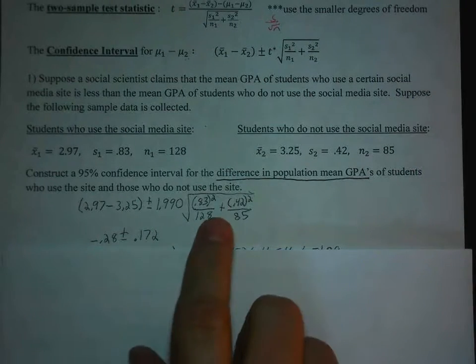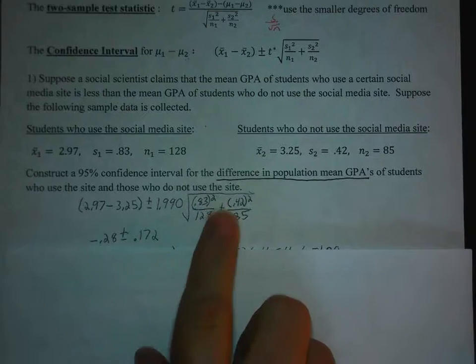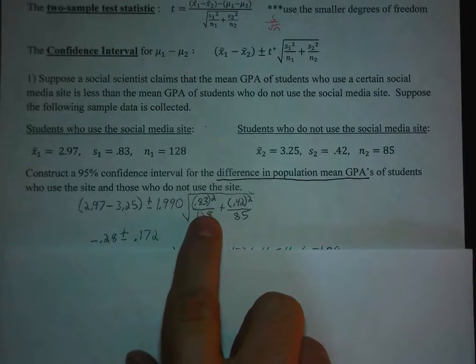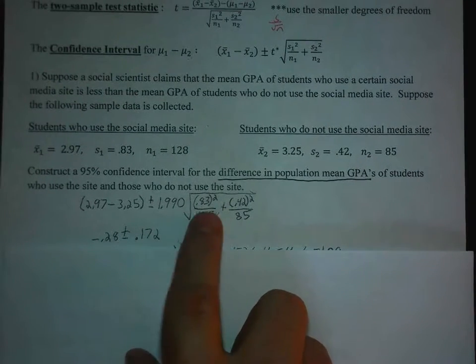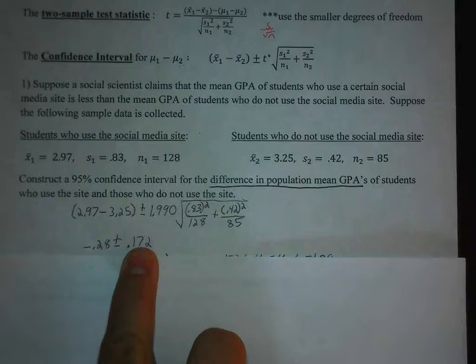What I suggest you don't do is compute 0.83 squared, round that, and then divide by 128. Put that entire expression under the square root in there at once. What you want to round is this number here, the margin of error. That's what you can round.